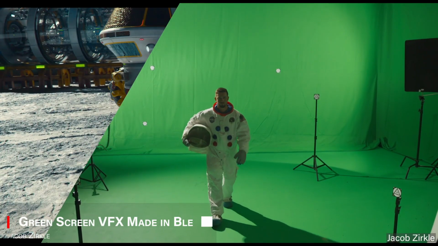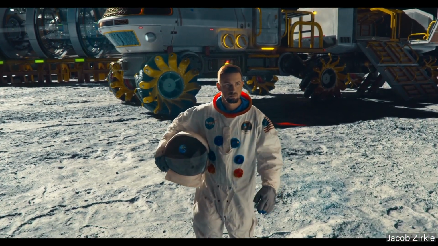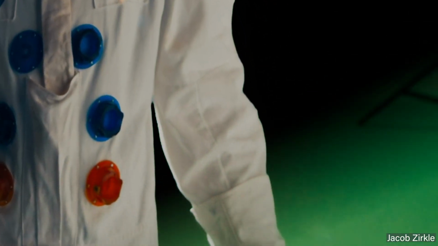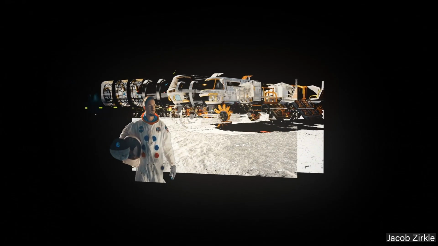This project uses green screen to drop a real actor into a fully 3D rendered moon scene. There is a detailed moon surface, a futuristic vehicle, and a spaceship being put together in the background.